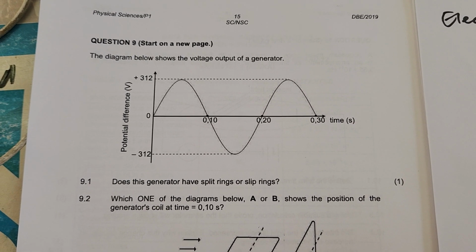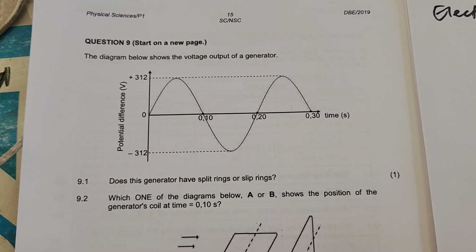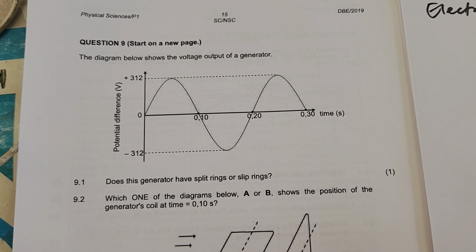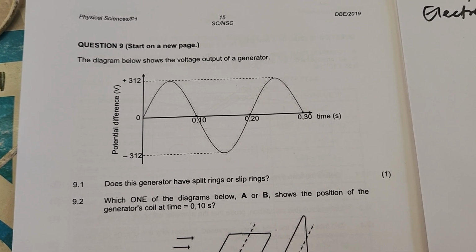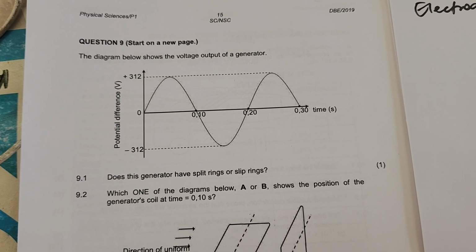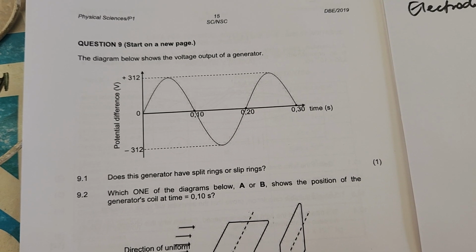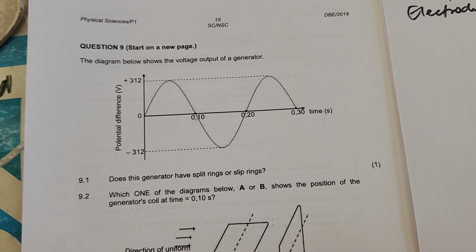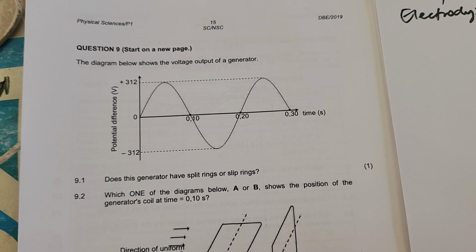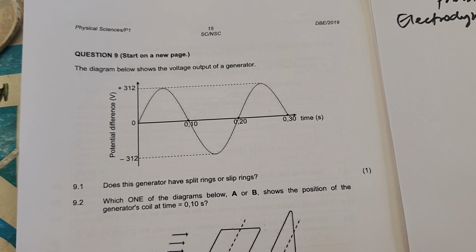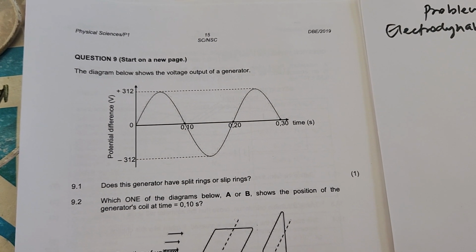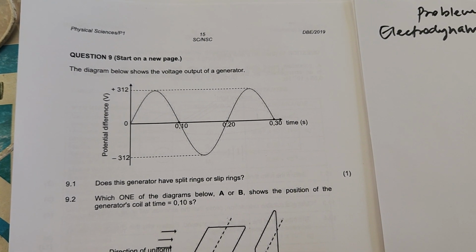It's question number 9. They say to us the diagram below shows the voltage output of a generator. On analysis of this graph, we can see that the maximum voltage Vmax is 312, and the graph is for an AC generator, because it's a transverse wave. Continuous rings will be producing this voltage. Then the period of this one is 0.2, you can see. Then let's answer the questions.